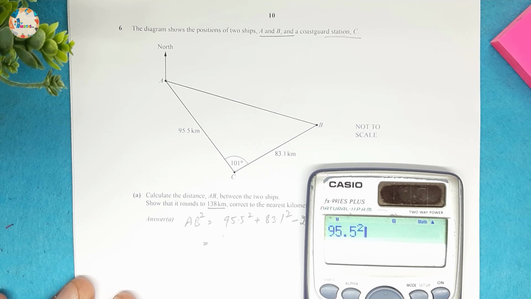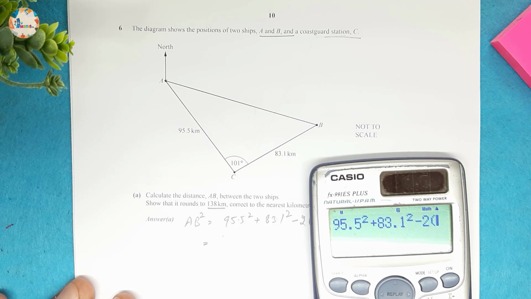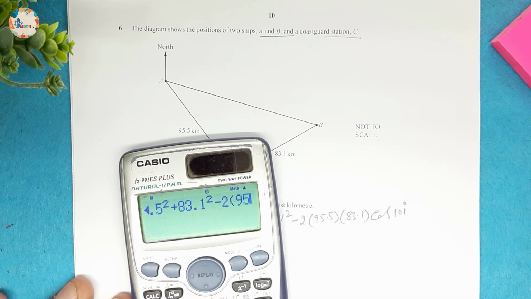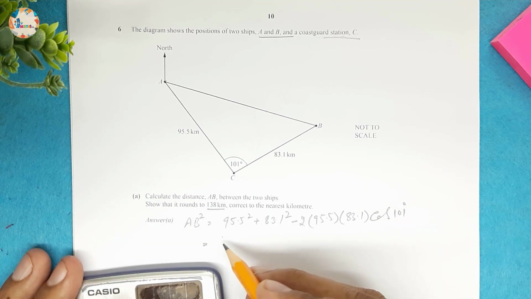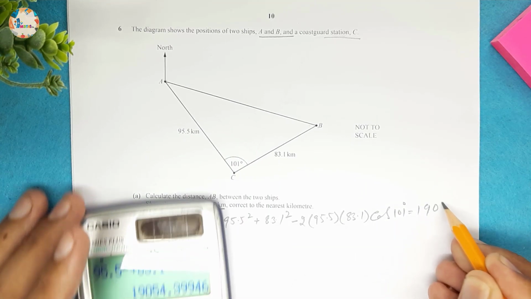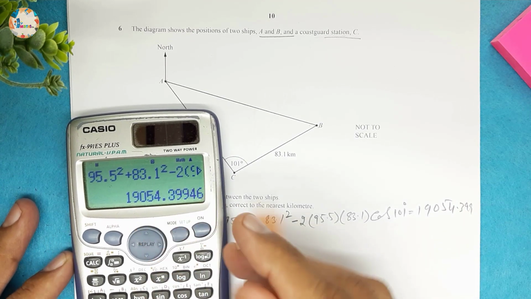So 95.5 squared plus 83.1 squared minus 2 into 95.5 into 83.1 cos of 101, and this will be equal to 19054.399. I'll be keeping these digits.